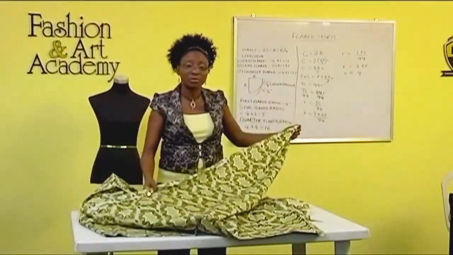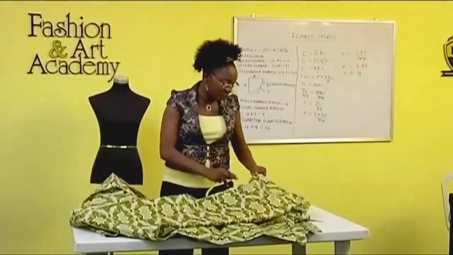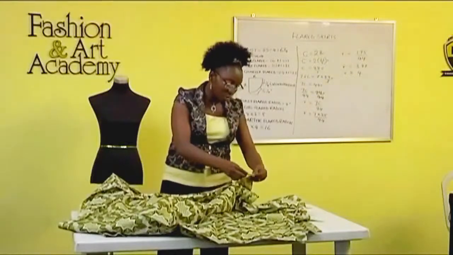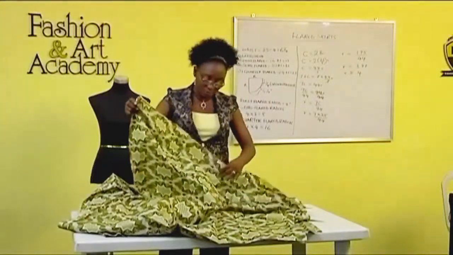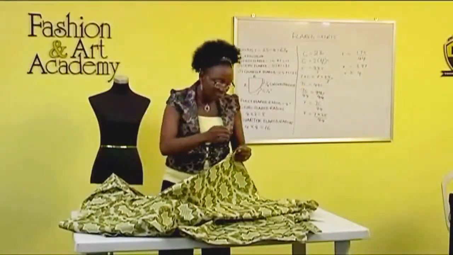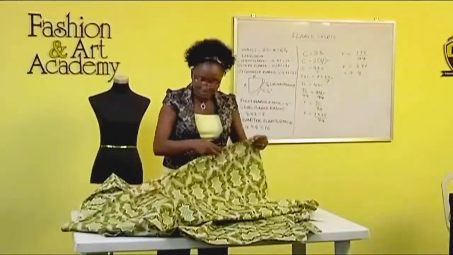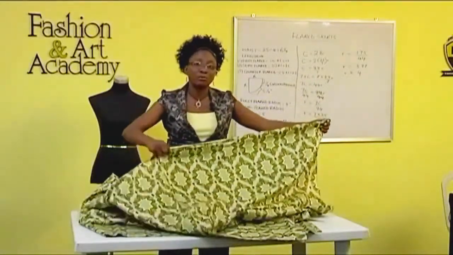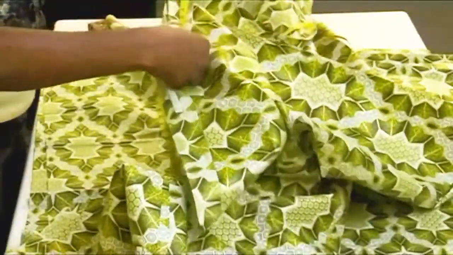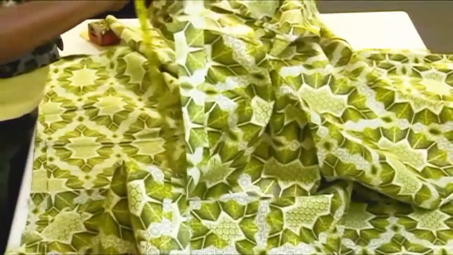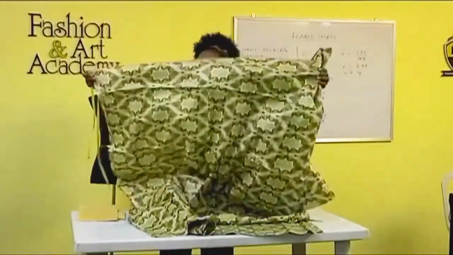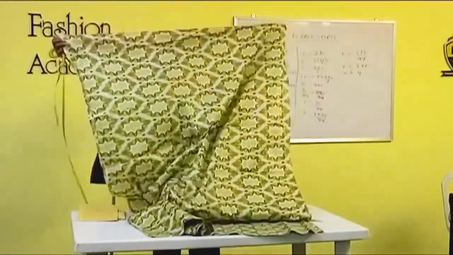I'll just add a little extra, just to be sure that you don't have a problem. Because at times the way fabric is woven, it could be woven in a very funny way, so you're not sure whether you would have the same measurements both sides. So you need to measure. I'll just add 2 inches. That will give me 44 inches. So I have 44 inches here. All I need to do right now is just to fold it at both sides and cut it out.